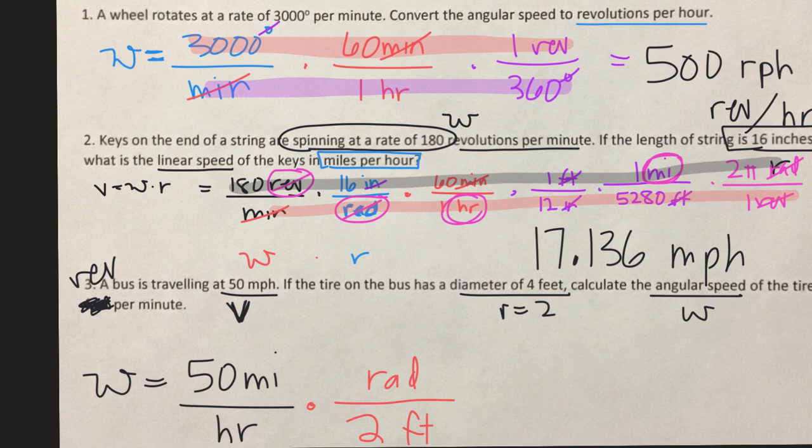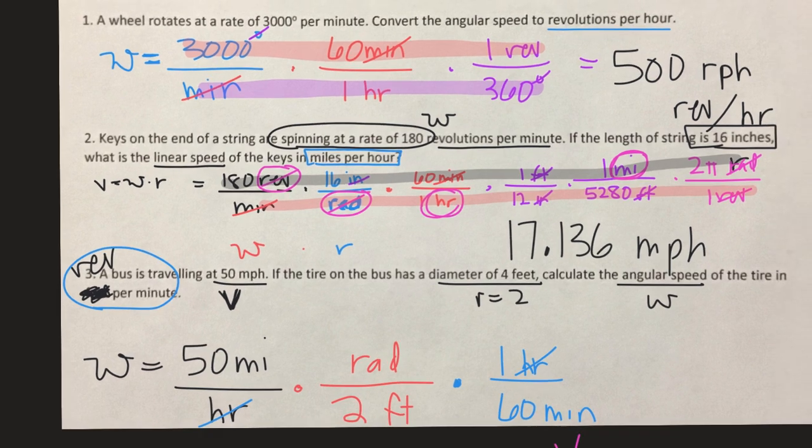And now we have to do all the conversion to get it into revolutions per minute. So once again, let's do time. I know that in 1 hour, there are 60 minutes. Right, so that puts our minutes in the denominator. Miles to feet, right, we have to get rid of both our miles and our feet.